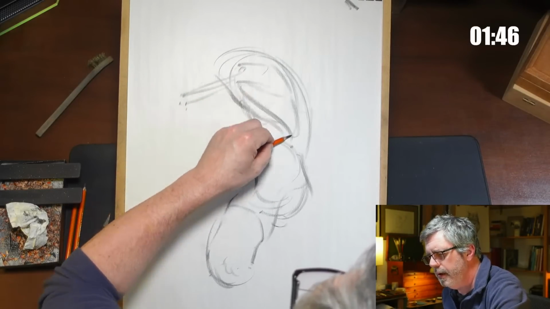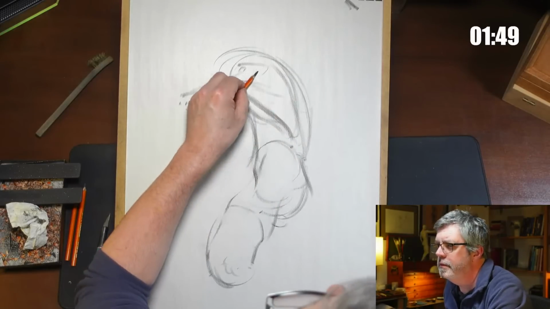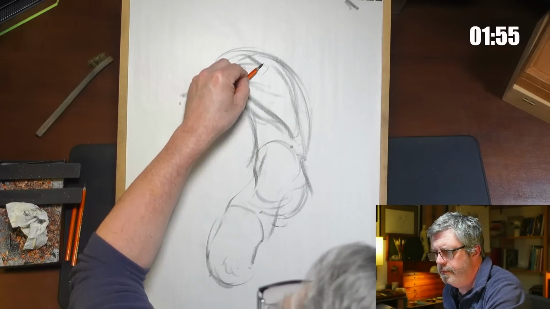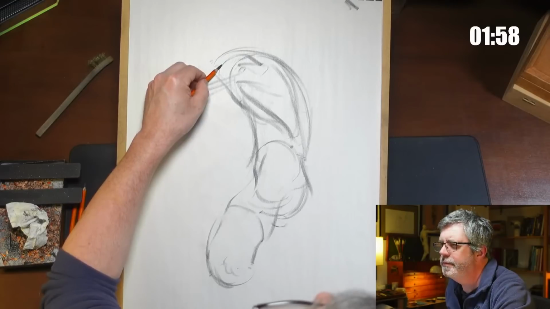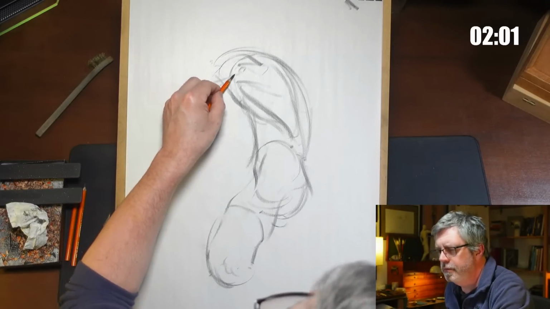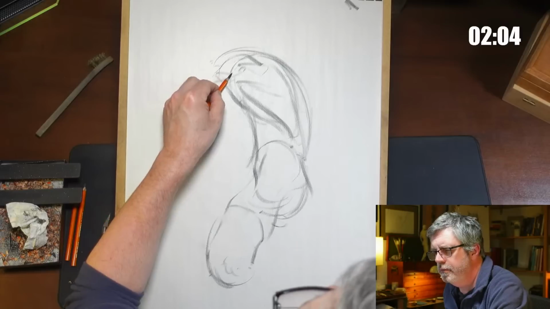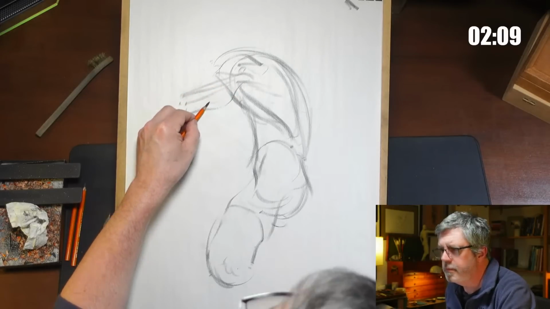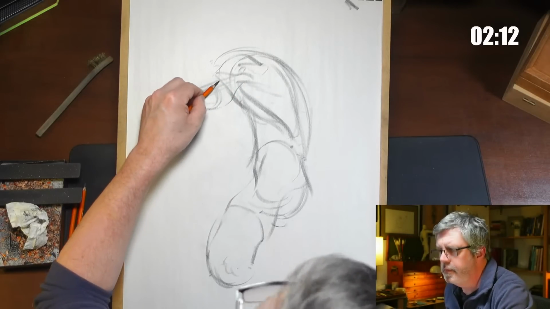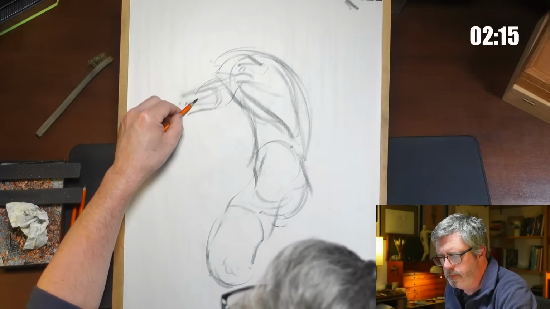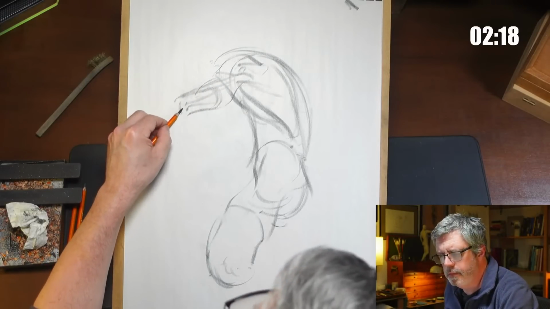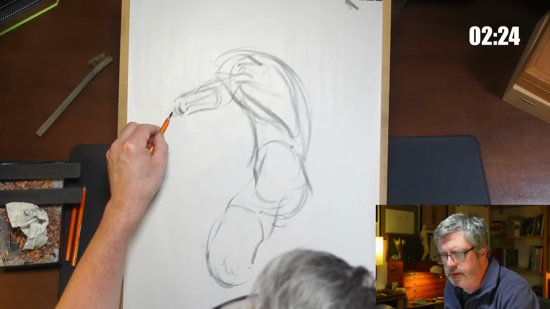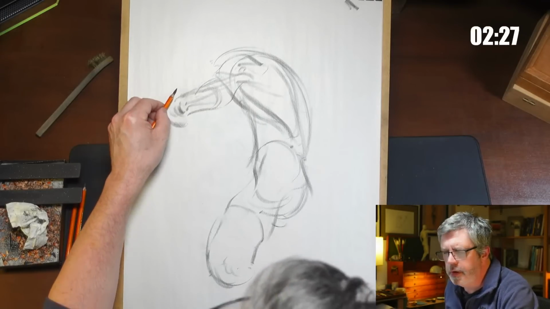Latissimus sitting in here. Deltoid. Got another one of those super foreshortened forearms.